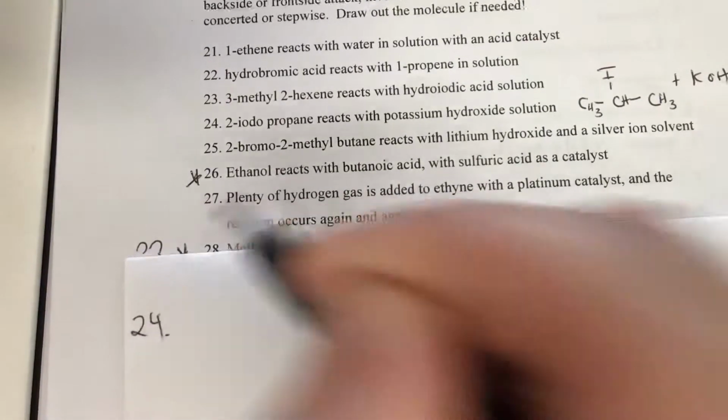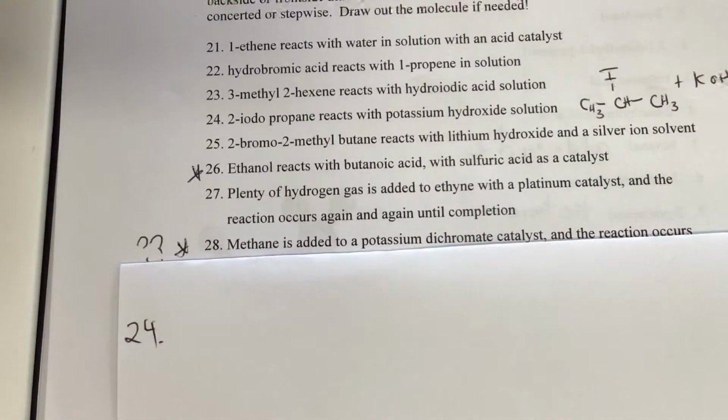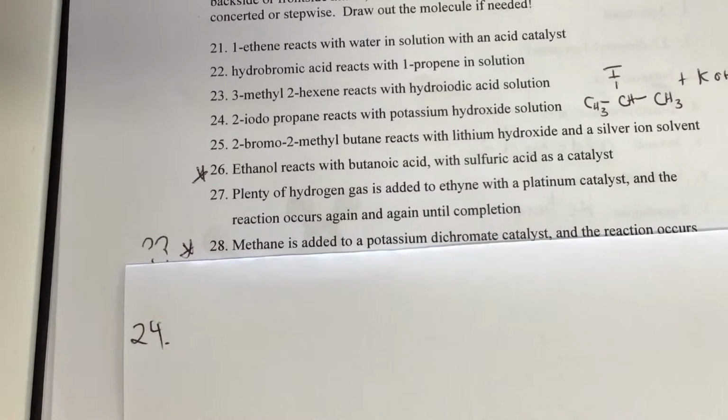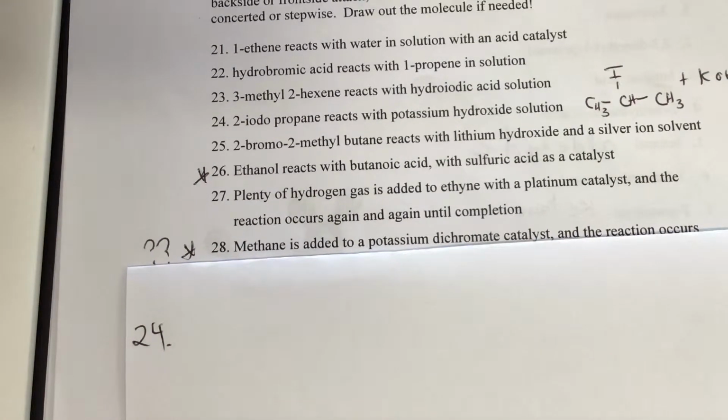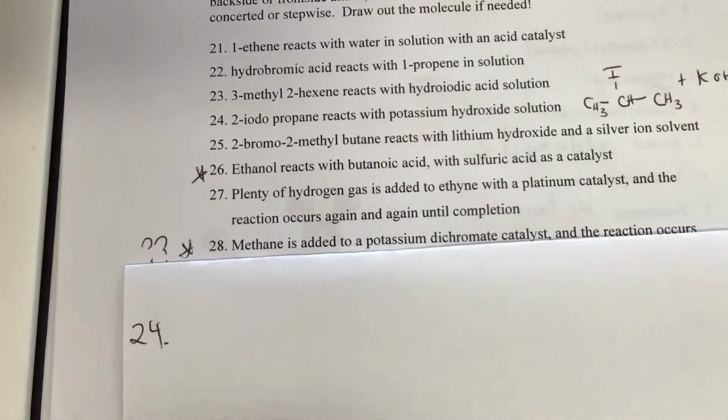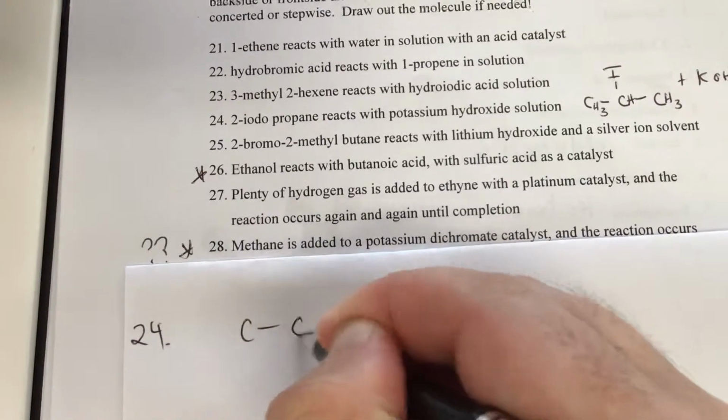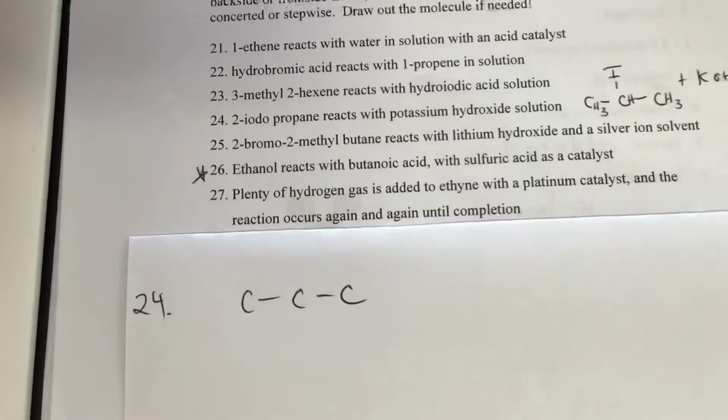Number 24 says I have 2-iodopropane. So that one's a hard one. 2-iodopropane reacts with potassium hydroxide solution. So let's draw propane. We've got 1, 2, 3 carbons for propane.